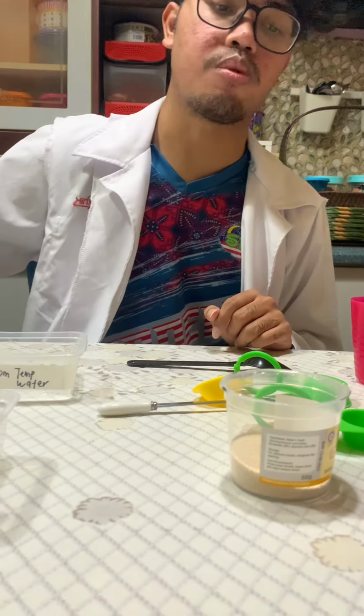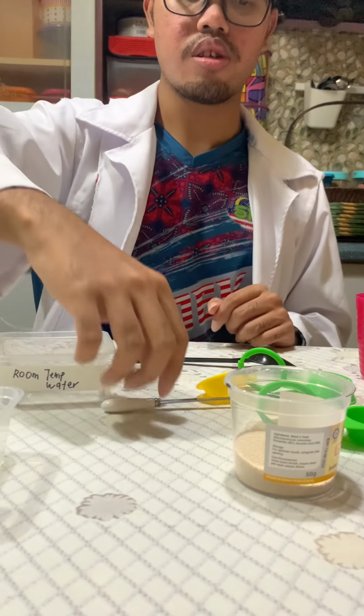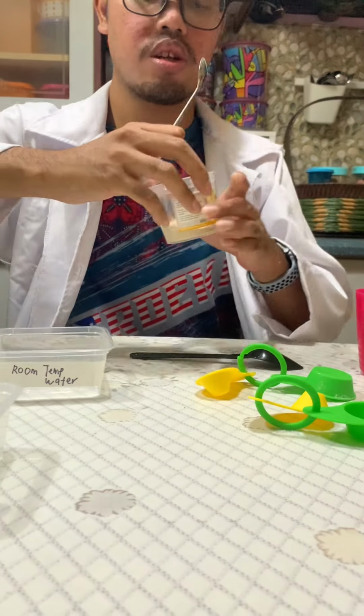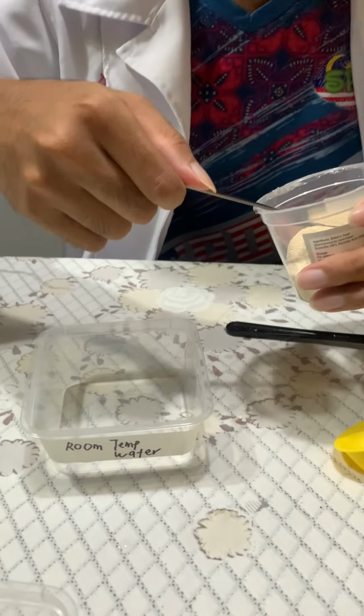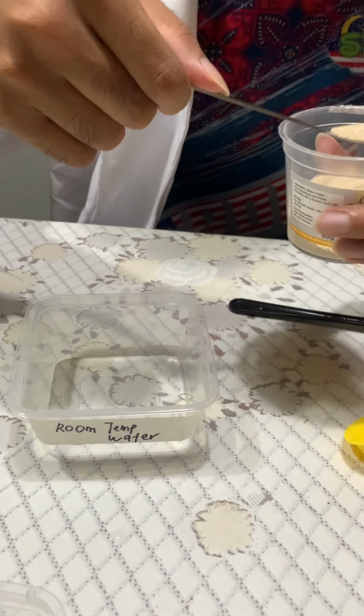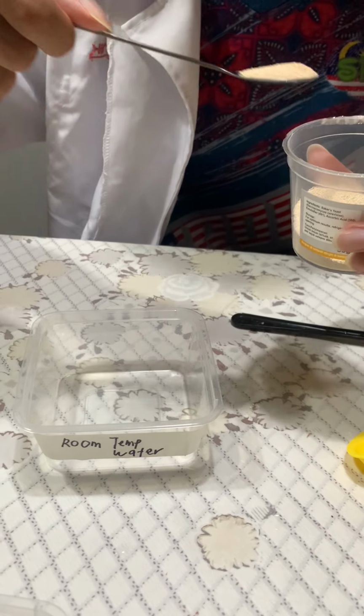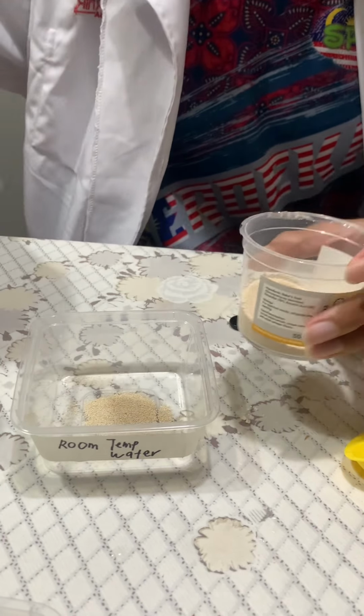Okay, same as the previous procedure. First, put one teaspoon of yeast into the container.